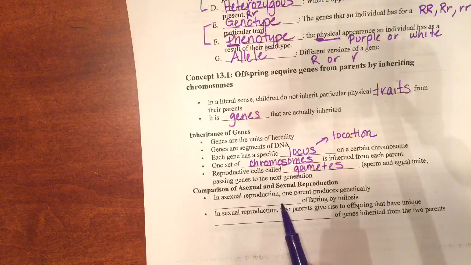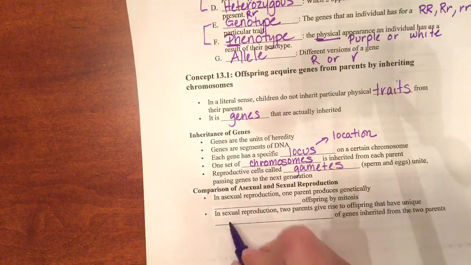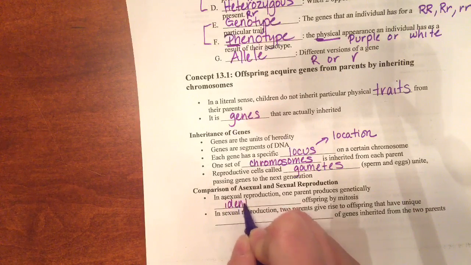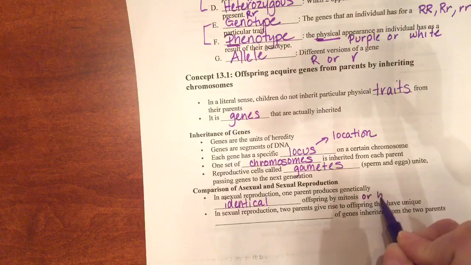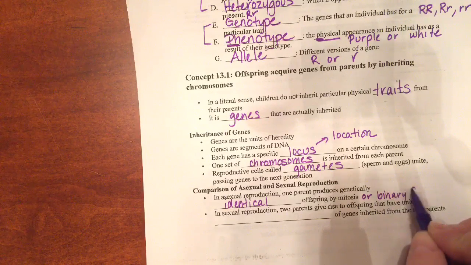So in asexual reproduction, one parent produces genetically identical offspring by mitosis, or if it's bacteria, it would be binary fission.